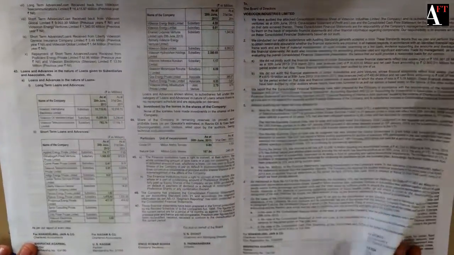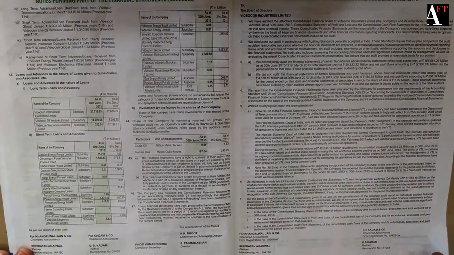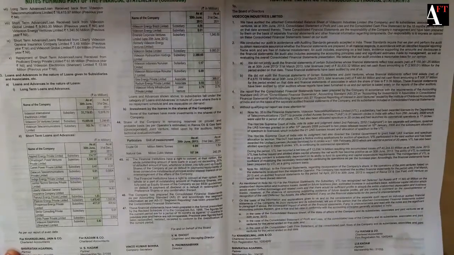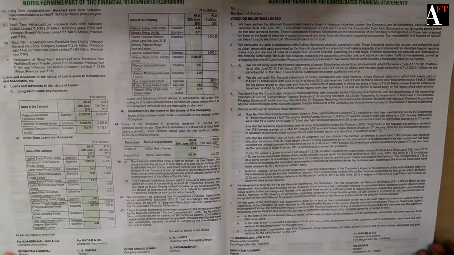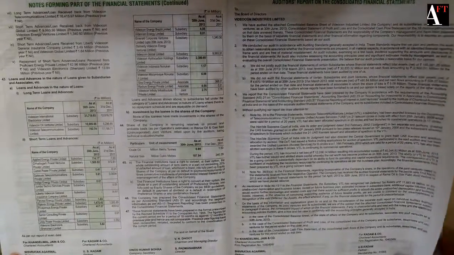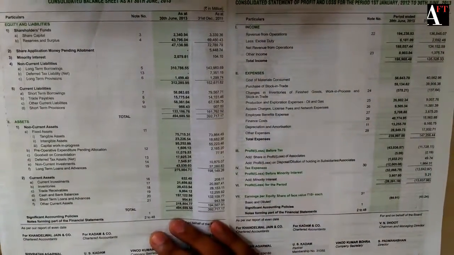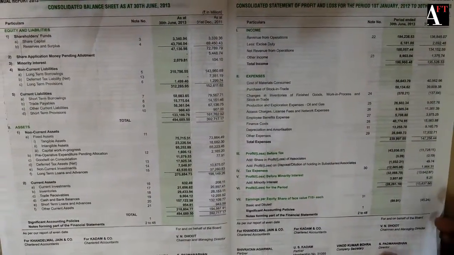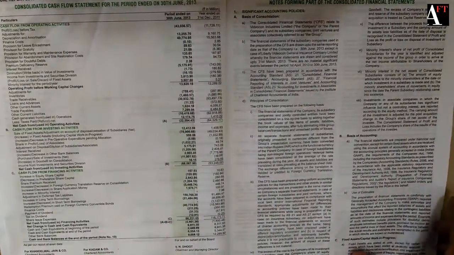Just like standalone financial statements, a company who has subsidiaries and is listed is also required to give out consolidated financial statements as well as the audit report to the same, and you can see the example of the consolidated balance sheet, consolidated profit and loss account, and consolidated cash flow statement.